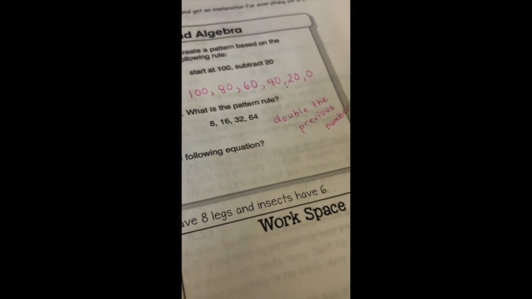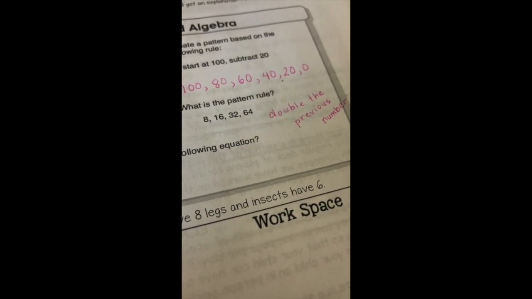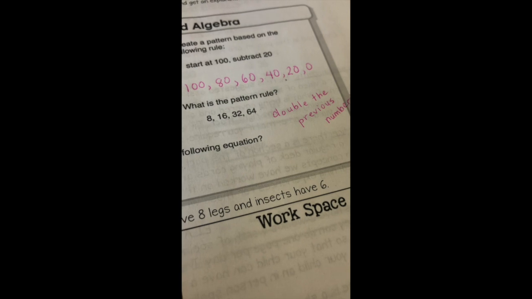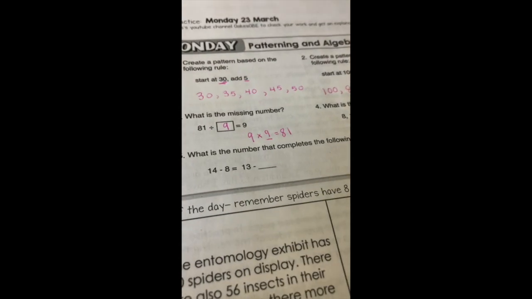You don't have to use the word previous. You can say double the last number, double the previous number, double the number. Any of those is an acceptable answer, as long as your rule is you're doubling the number. Or you could say start at 8, double the numbers until you get to 64. That's another way to put it.